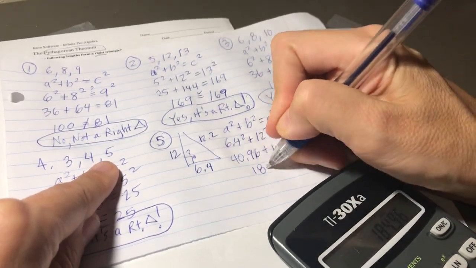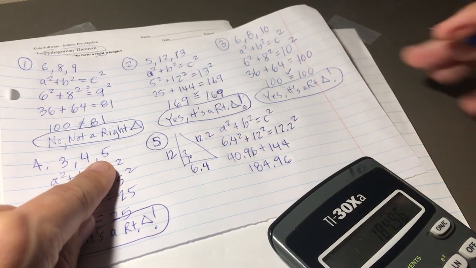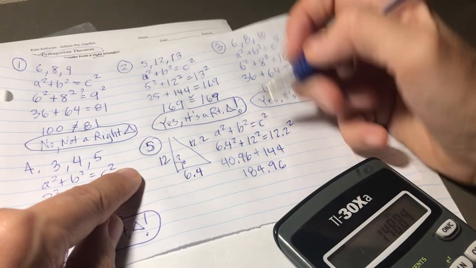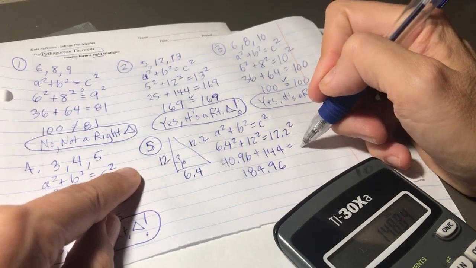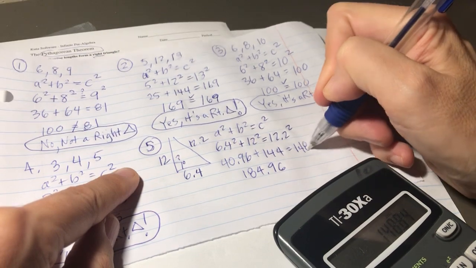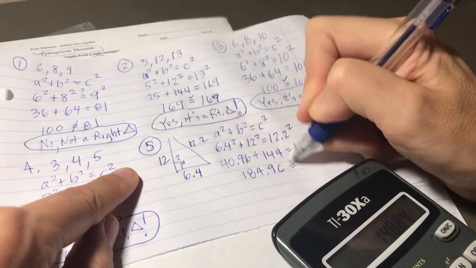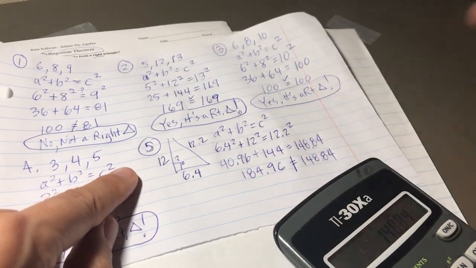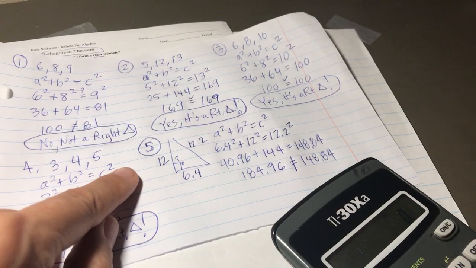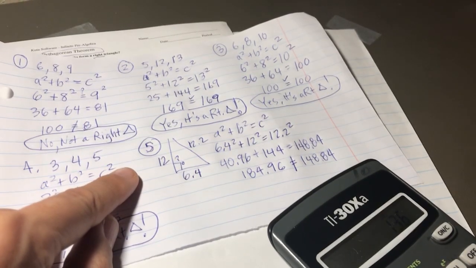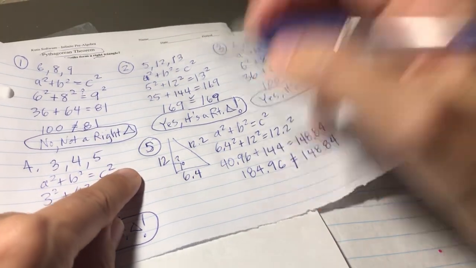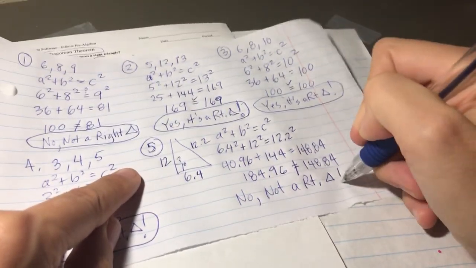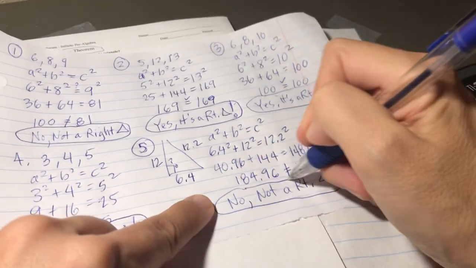Okay, so on the left side of the equation, I get 184.96. When I take 12.2 squared, 148.84. Oops, that 148.84 does not equal 184.96. So we got a problem. I got to say no, not a right triangle. We're not really saying it's not a triangle. We're just saying it's not a right triangle.